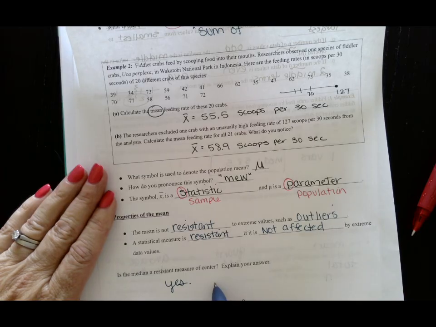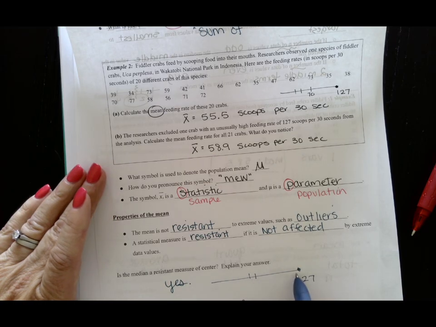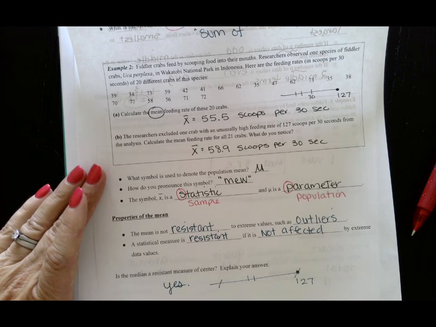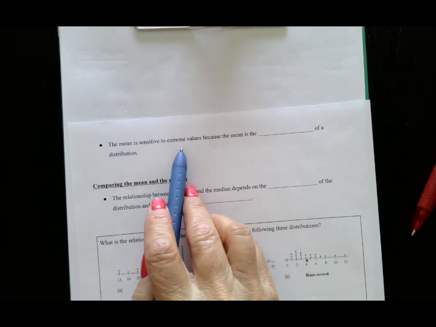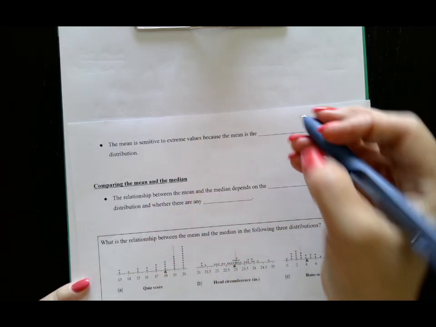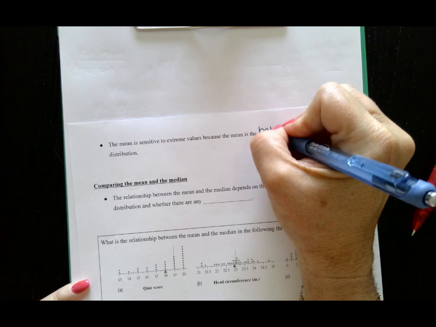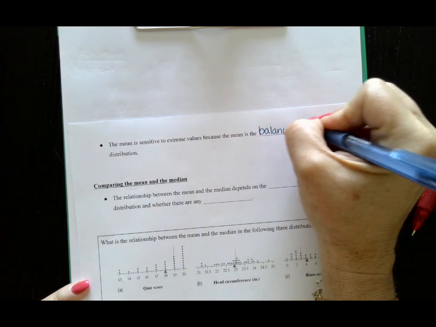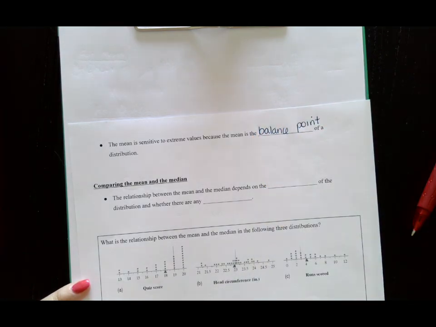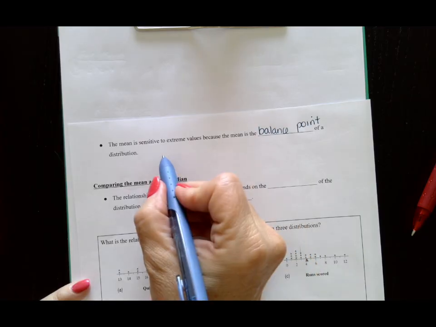So we've got these data values, and we've got this data value clear out here at 127. And now we take these values in here, and our lowest and our greatest are going to be canceled out. So what does that mean? That means that the mean is sensitive to extreme values because the mean is the balance point of the distribution.